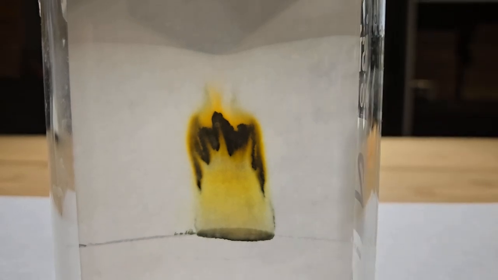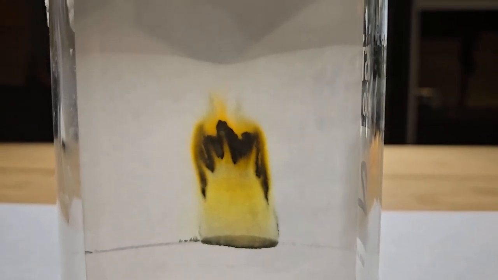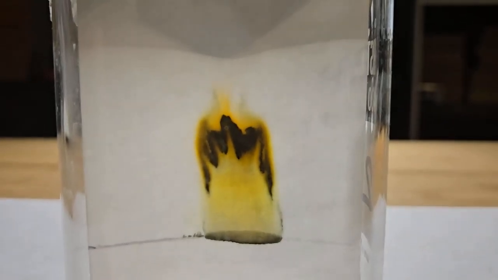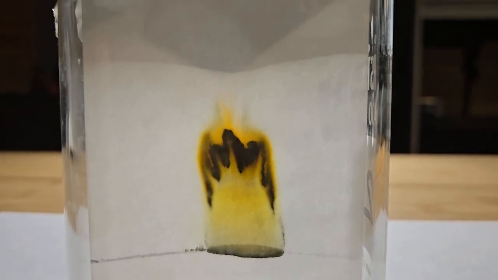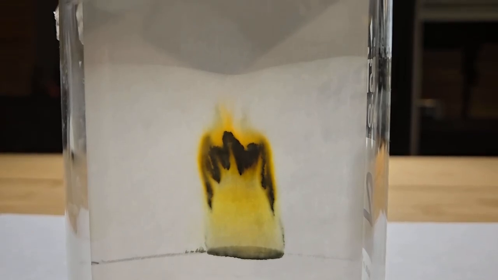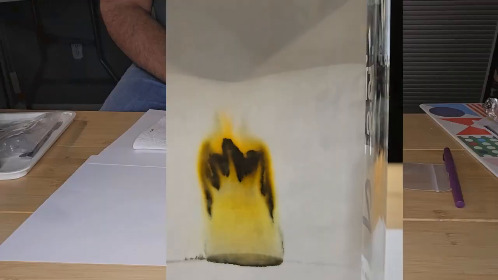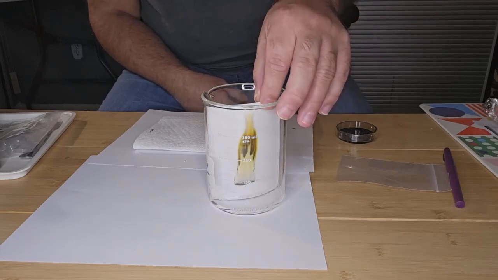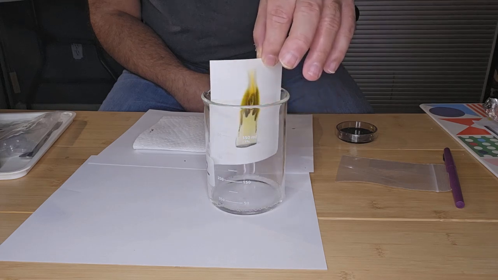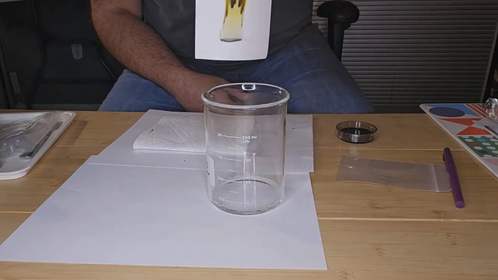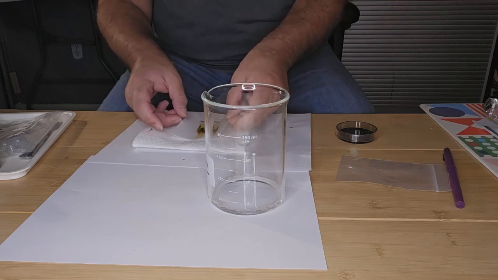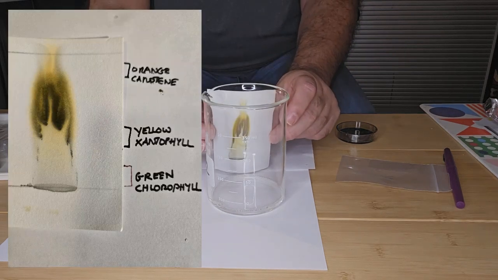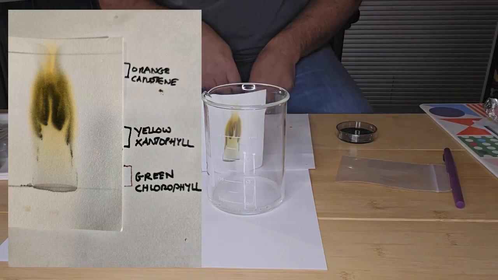As you can see, as the pigments and components start to separate, we're seeing the yellow and then the orange component, or the orange pigment, starting to reveal itself as the solvent progresses up the paper. Okay, the solvent's reached the line and the chromatography is now complete. So we're going to take out the paper and just lie it down to dry. We just want it to air dry at this stage.